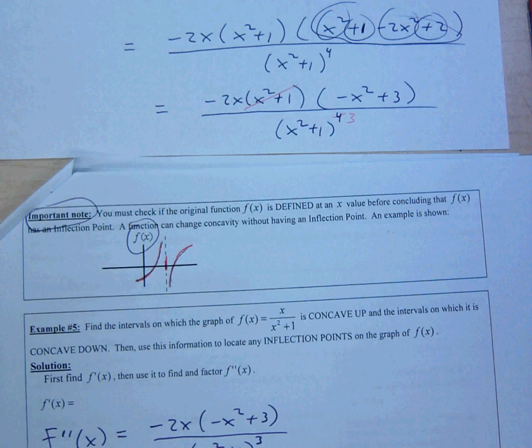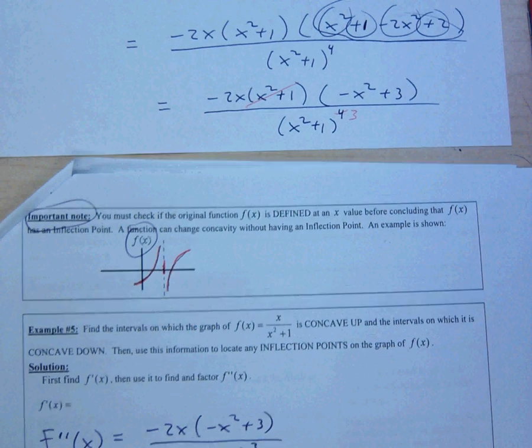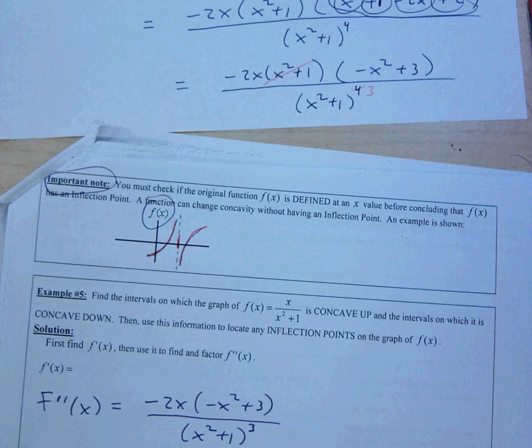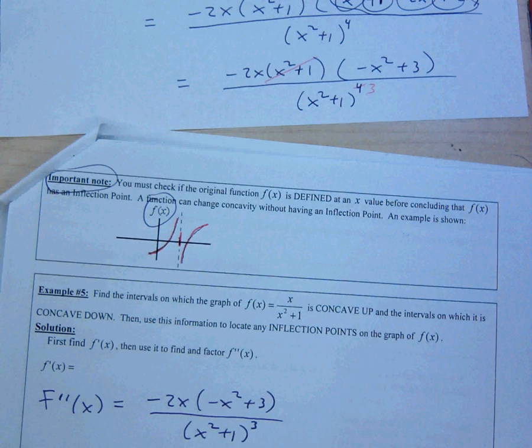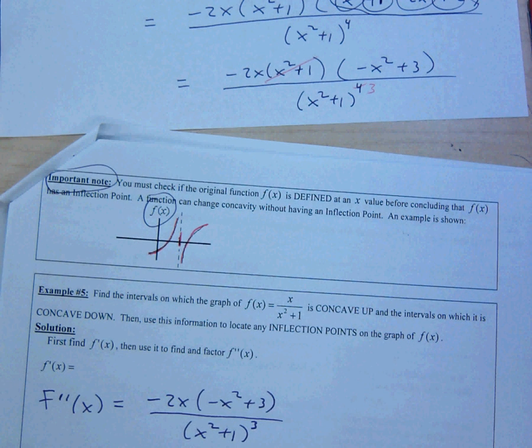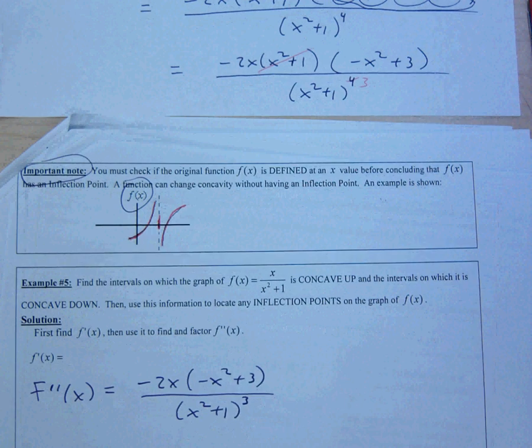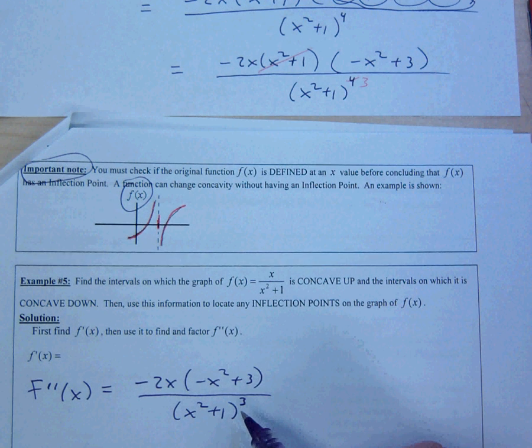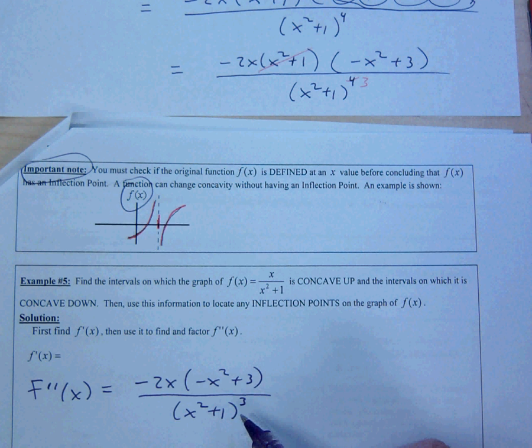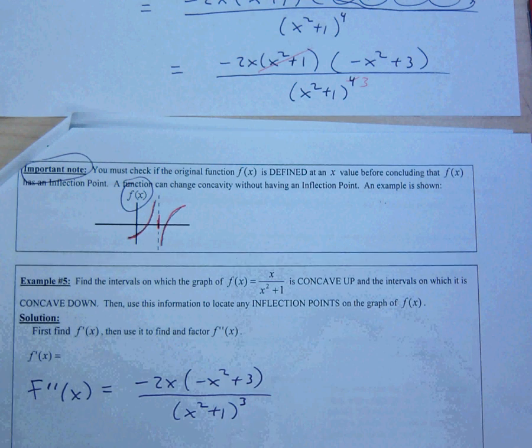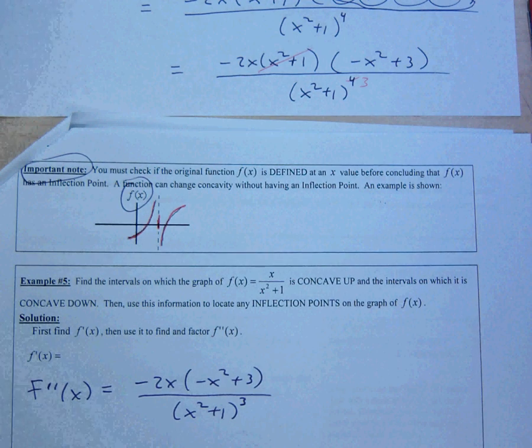Yes? Good? Okay, so without getting down to here, you're not going to be able to pick out where this is 0 or undefined, and then you're not going to be able to finish the problem. So you see how important it is for you to be careful and carefully factor the derivative? Yes? Okay, so now we're ready to go.